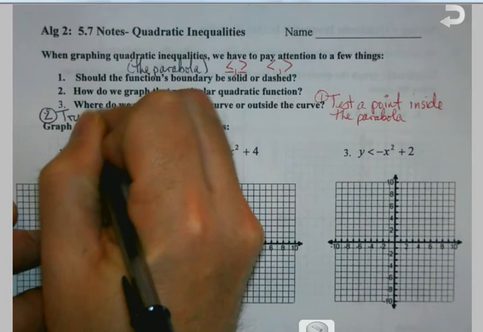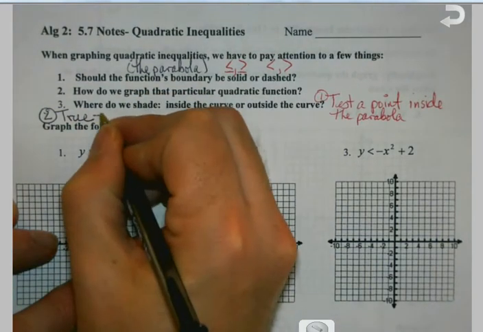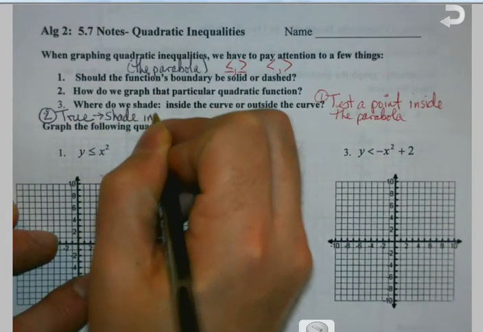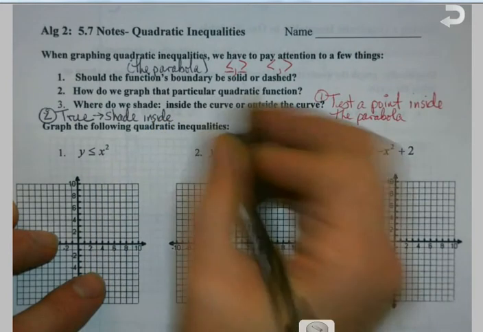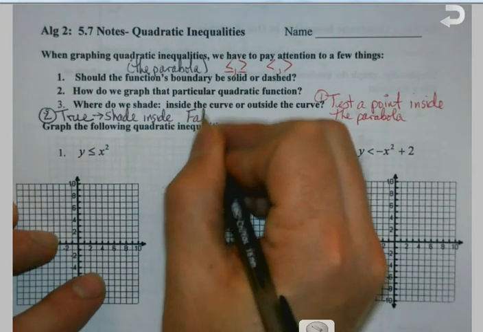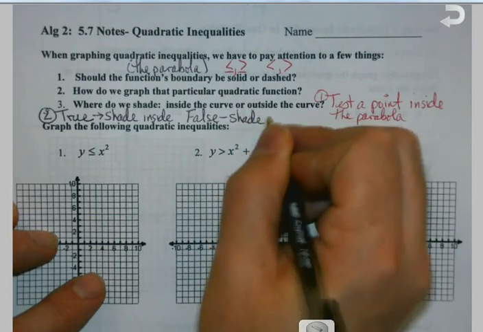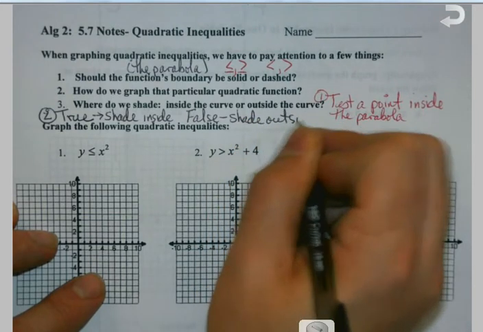if that point comes out true, we're going to shade inside. If it's false, we're going to shade outside. And I'll give you a minute to write that down.